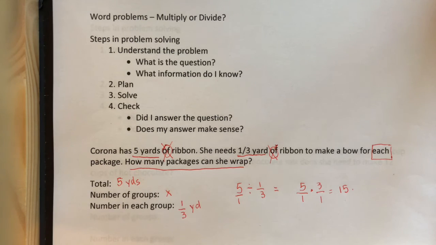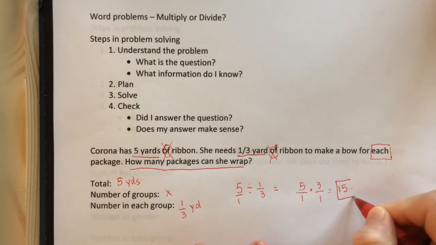Now let's make sure the answer makes sense. If we have 1/3 of a yard to make a bow for each one, how many bows can you make with 1 yard? You could make 3 bows with 1 yard. 1/3 plus 1/3 plus 1/3 would give me 3 bows. And if I multiplied that by 5, that gives me 15. So our answer makes sense.